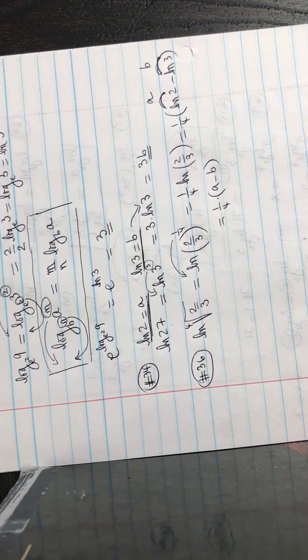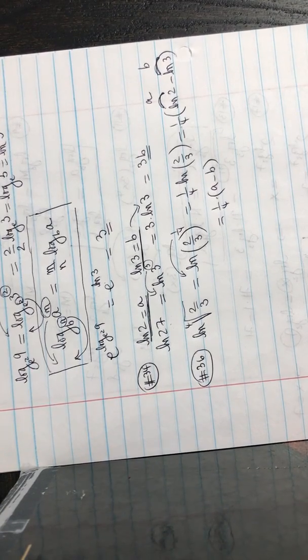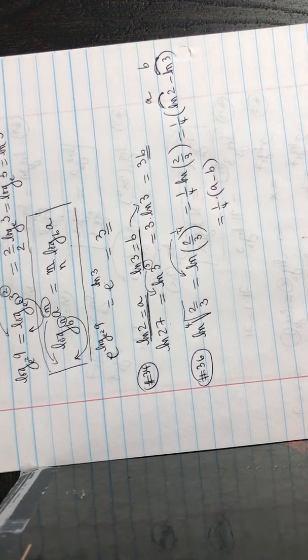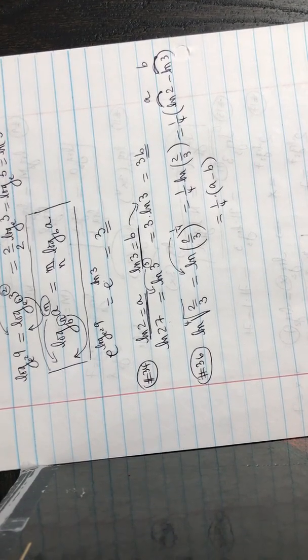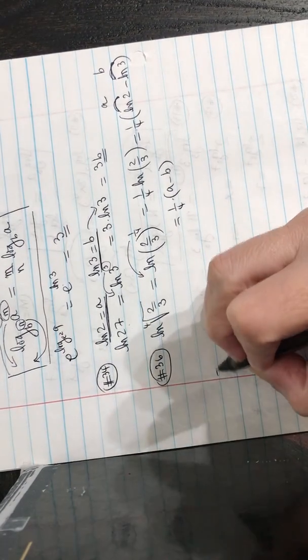Okay, now we'll move on to the next group of problems. For all of this, it says write each expression as a sum and or difference of logarithms and express powers as factors. So we'll do number 39.